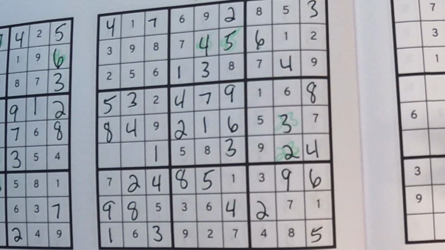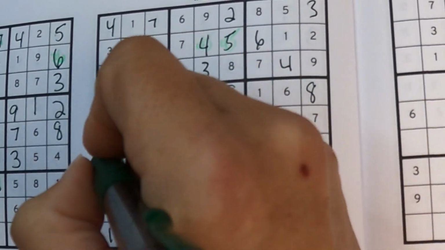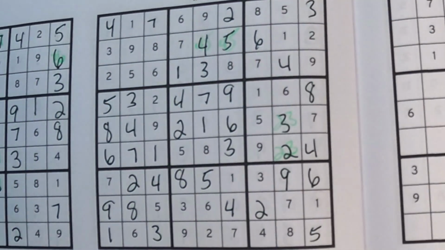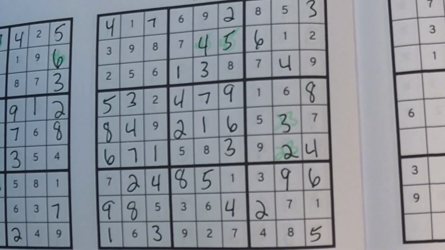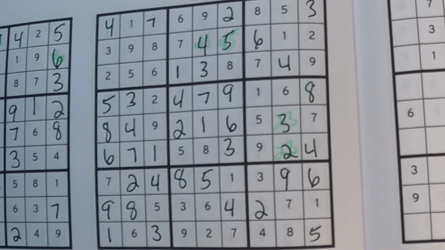And for this box now, we're missing 6 and 7. We've got a 7 here, so 6 and 7. And there we have it for today's puzzle.